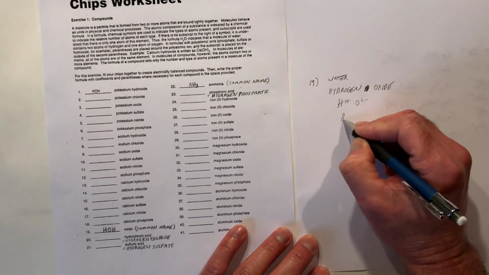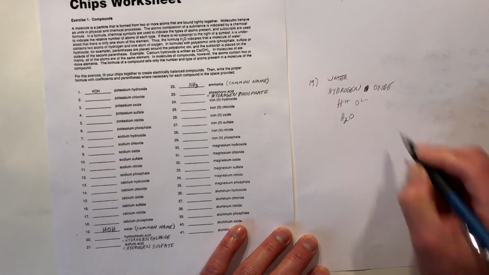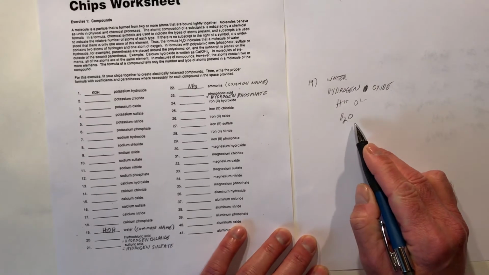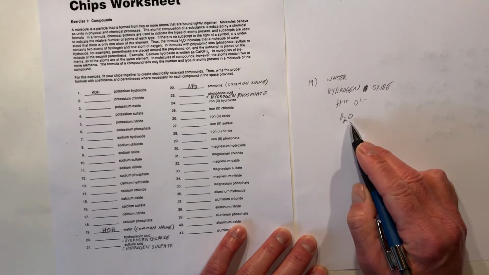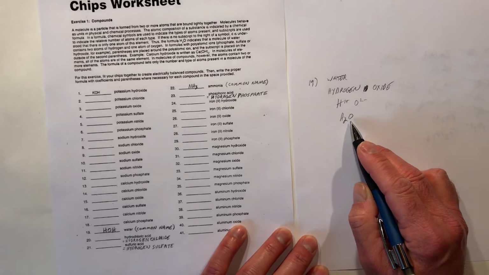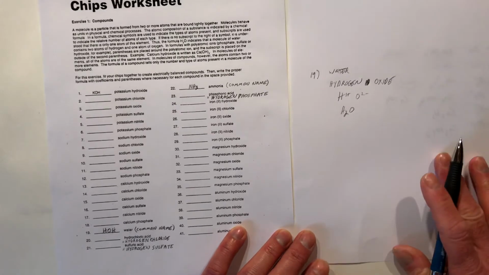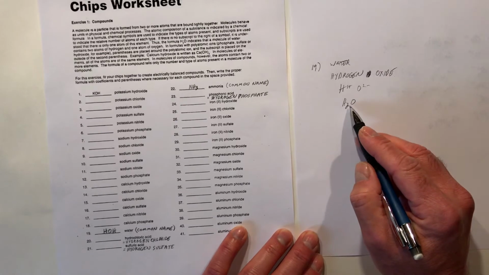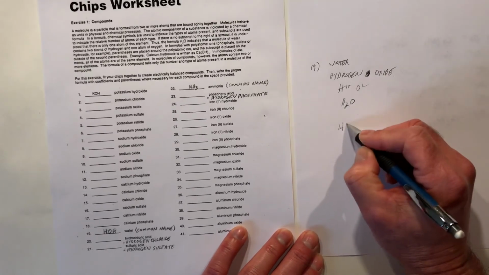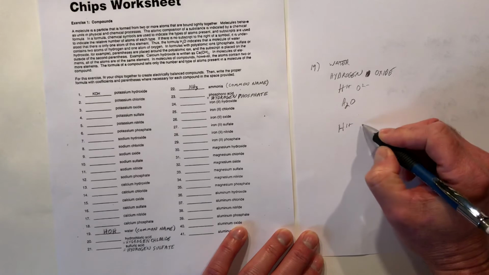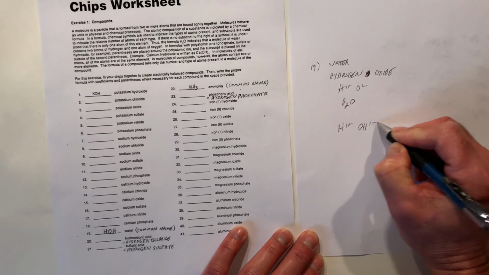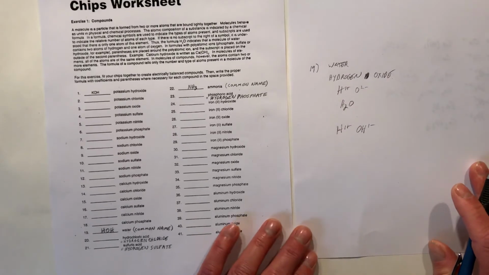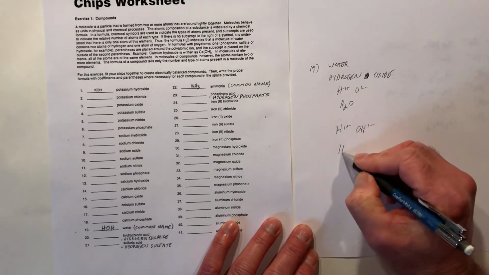So we could write it as H2O. And that's a pretty common formula. I bet most people know that H2O is water. The thing is that when water breaks apart into ions, we don't see it breaking apart into these two ions. If you take water and break it apart into ions, the positive ion is H1+, but the negative ion is actually OH1-. So chemically it makes a little bit more sense to write water as HOH.